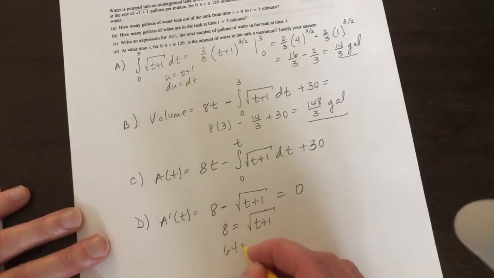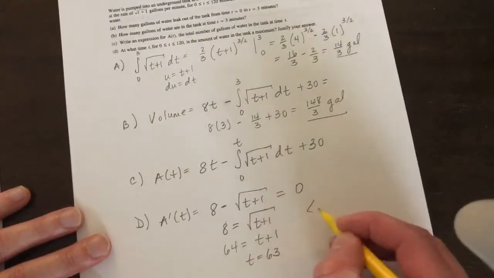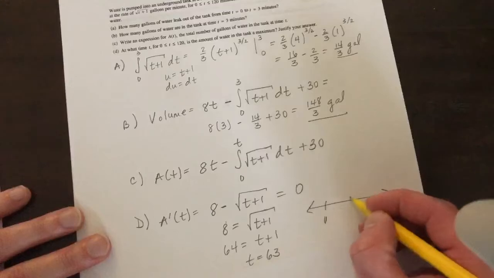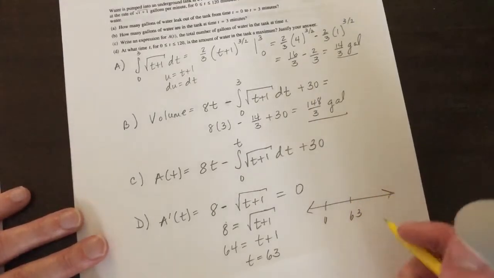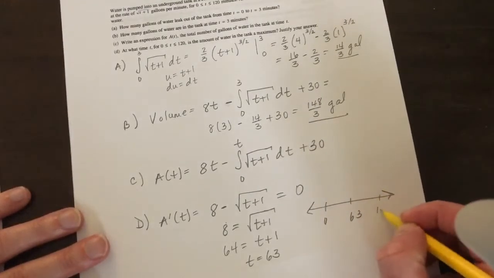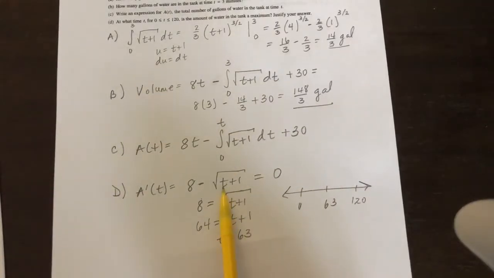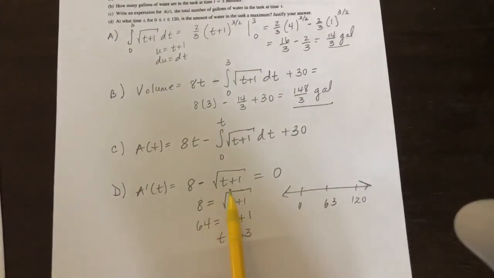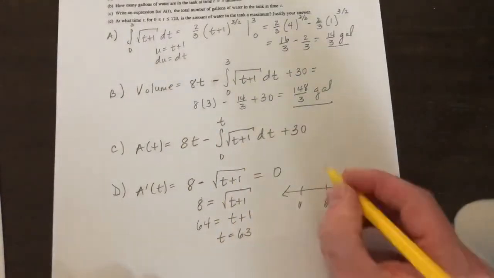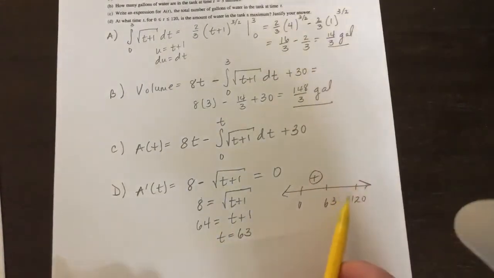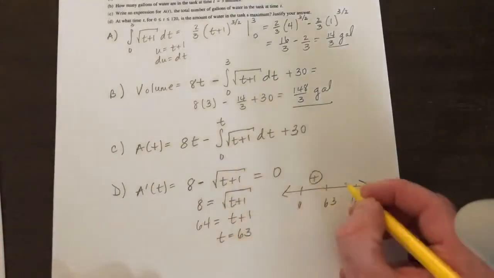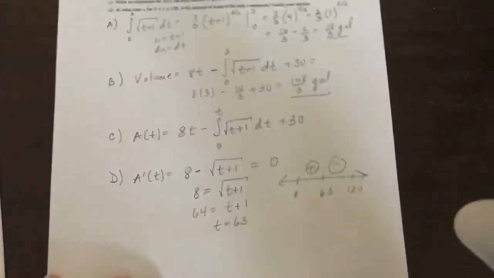Square both sides. So t comes out to be 63. And to prove that it's a max, we're going to plug into our derivative. Okay, and we're going from 0 to 120 is the max time. Okay, so if I plug in, like, say, a 1 into my derivative, 1 plus 1 is 2. Square root of 2 is like 1.41. So 8 minus that is a positive number. And if I plug in something like a square root of 81 or something like that, it's going to be a negative number. So this is a max.